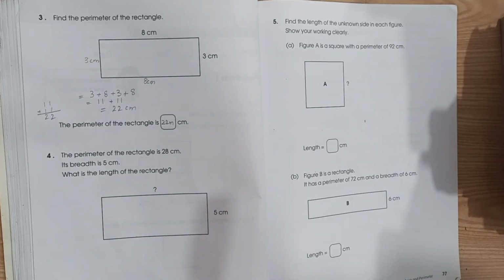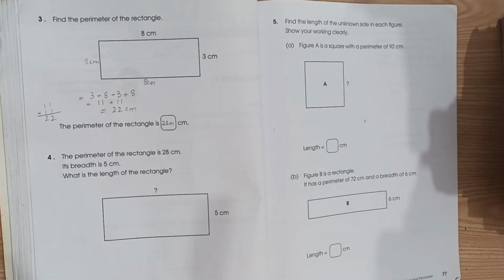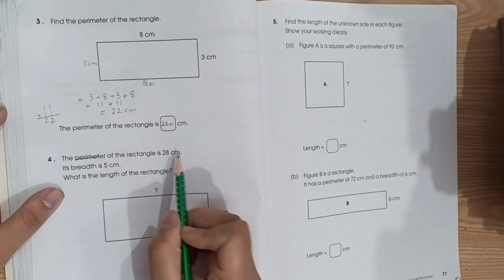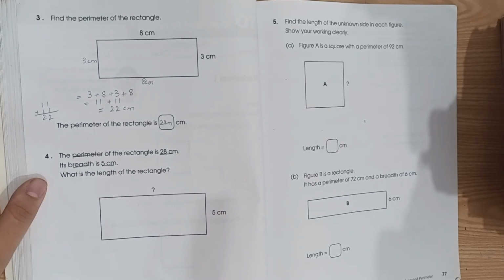Similarly, now head over to question number 4, which says the perimeter of a rectangle is 28 centimeter. Its breadth is 5 centimeter. What is the length of the rectangle? Okay students, a different criteria is used here. In the previous question, they gave us both length and breadth, and we had to find the perimeter. But in this question, they have given us perimeter and breadth. Perimeter is equal to 28 centimeter and breadth is equal to 5 centimeter.